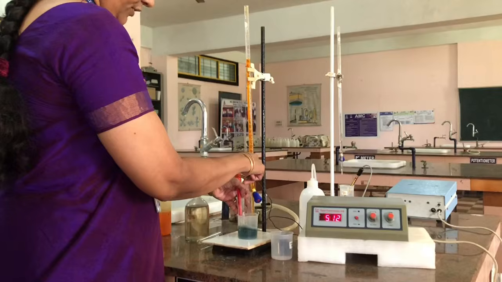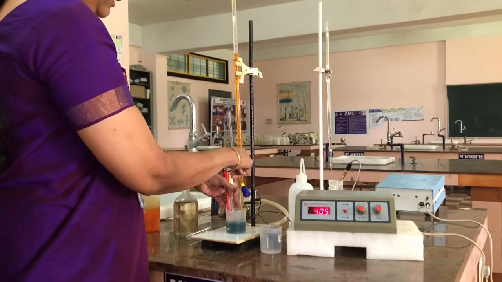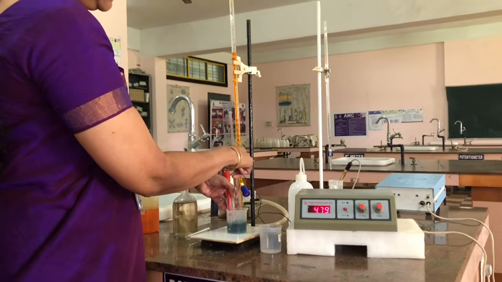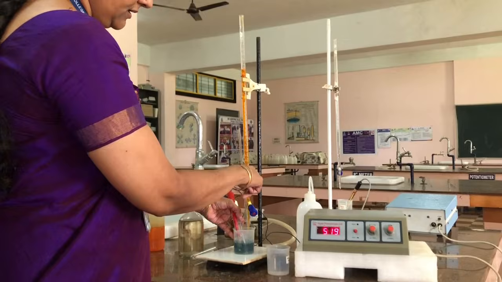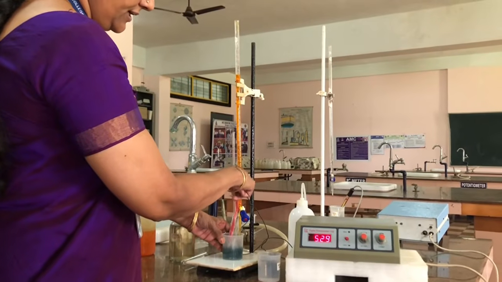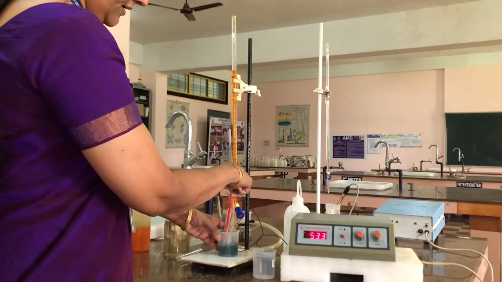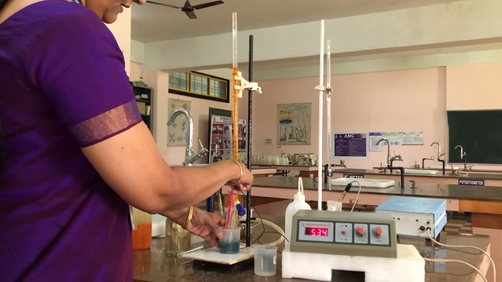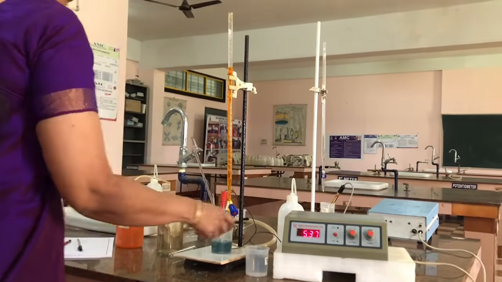Now see that the potential is increasing. It takes time for the reading to settle. 524, 25, 26, 28, 29, like that it is increasing. 536.